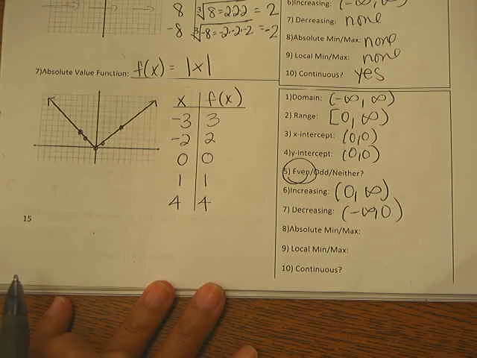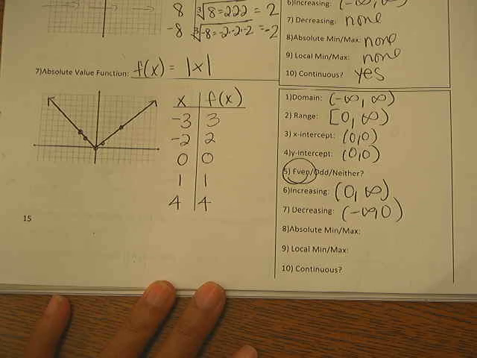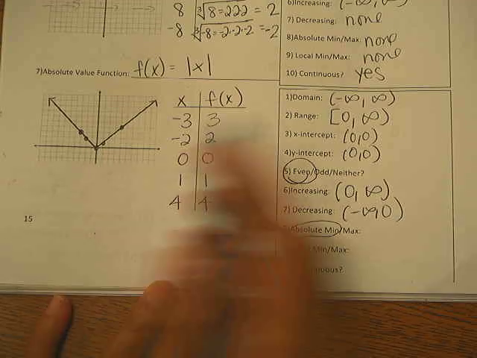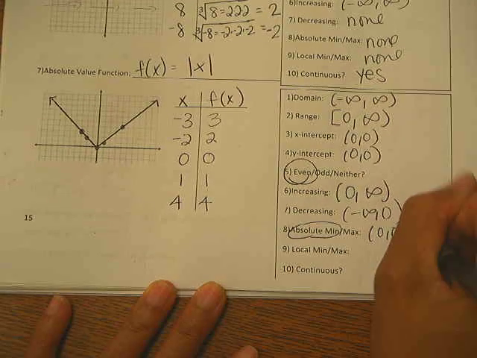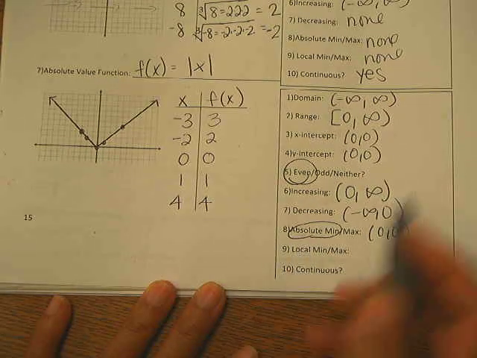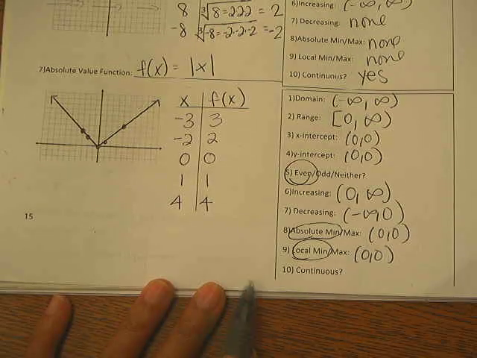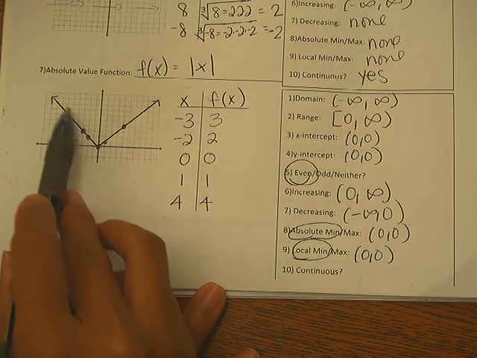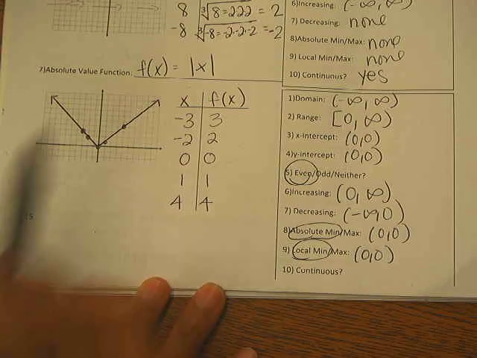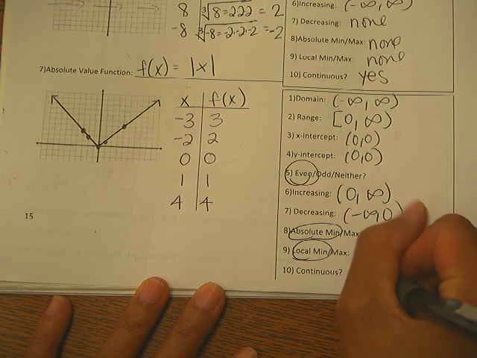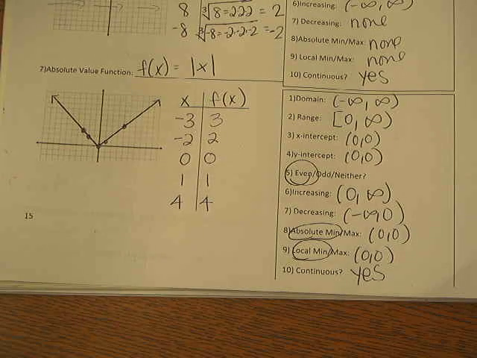Do we have an absolute minimum or absolute max? Is it the lowest point that we can see? Yes, the lowest point we do have. The lowest point is at 0, 0. And because we have an absolute min, we also have a local min. Is it continuous, meaning, can I sketch this entire curve without lifting up my pencil? The answer is yes, indeed.